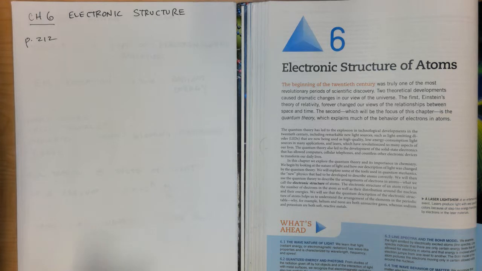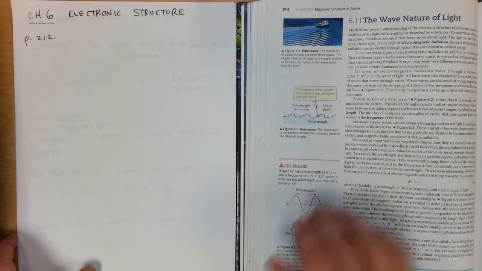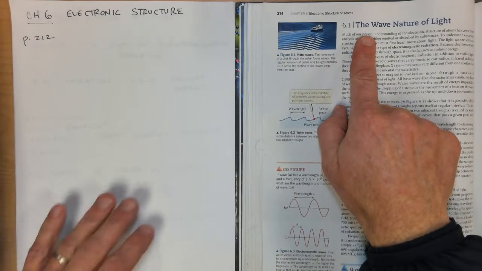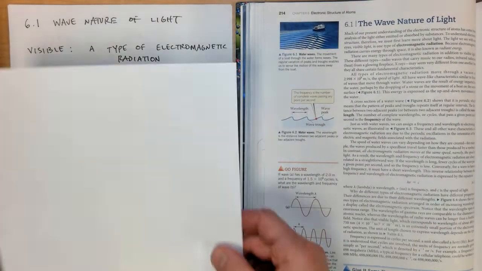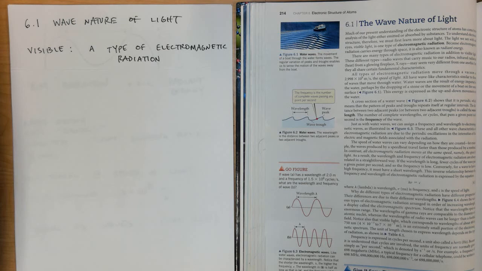If you have a Brown LeMay textbook, you're on page 212. If not, you're more than welcome to follow along as well as we start with the wave nature of light. Much of our present understanding of electronic structure of atoms has come from analysis of the light either emitted or absorbed by substances. To understand electronic structure, therefore, we must first learn more about light.